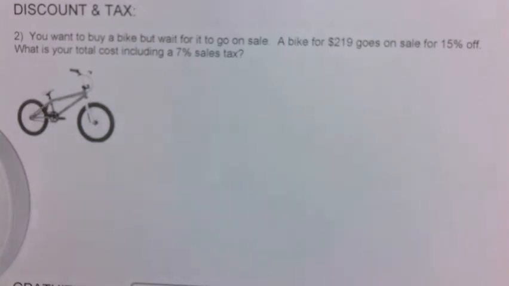In our next example, we're going to put discount and tax together. You want to buy a bike, but you wait for it to go on sale. A bike that's $219 goes on sale for 15% off. What is the total cost, including a 7% sales tax?